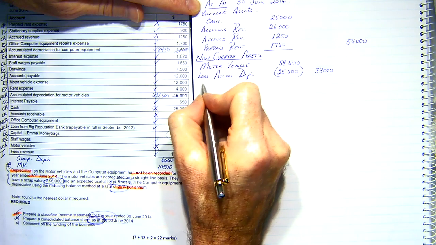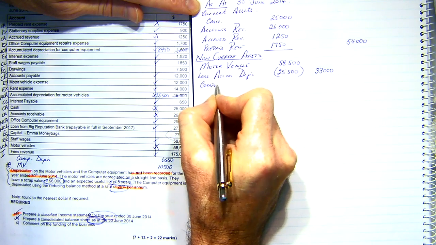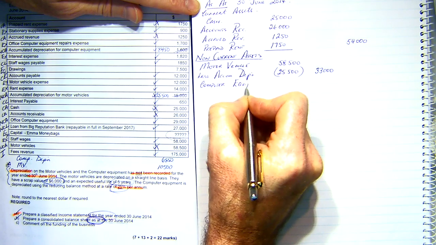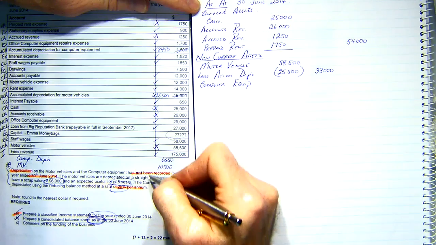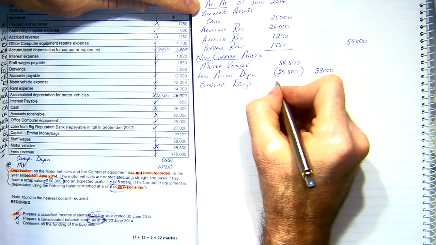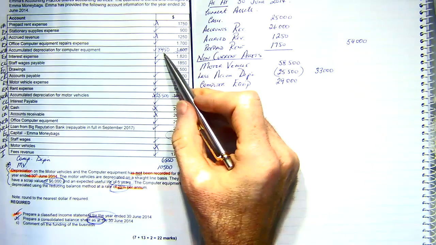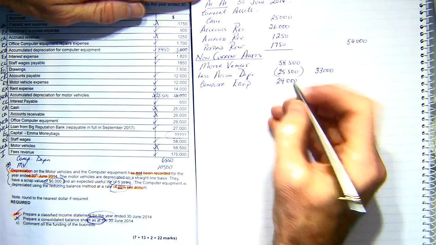And next is my computer equipment. So my computer equipment, where was my computer equipment? Here it's 29,000. Less my accumulated depreciation of 8,450.